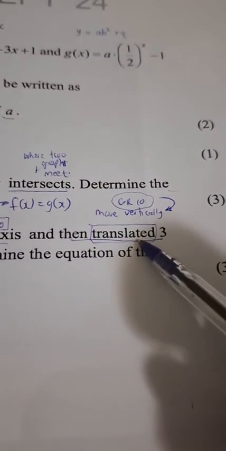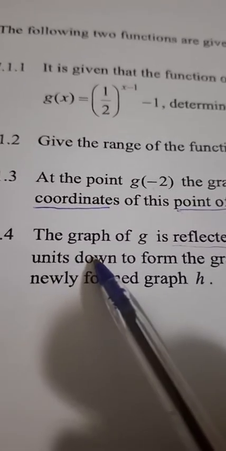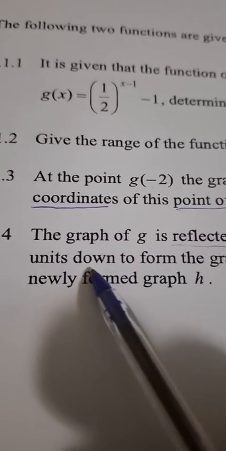So when they say translated 3 units, 3 units what? Down. So we're talking about downward movement here. And what does all of these changes lead to? It leads to the formation of the graph of h.